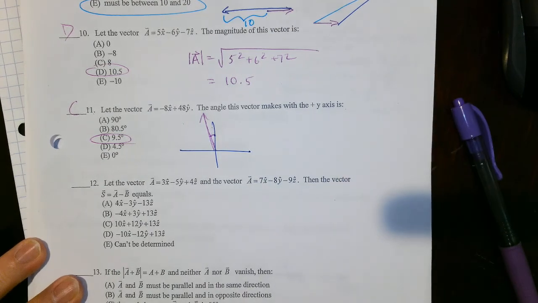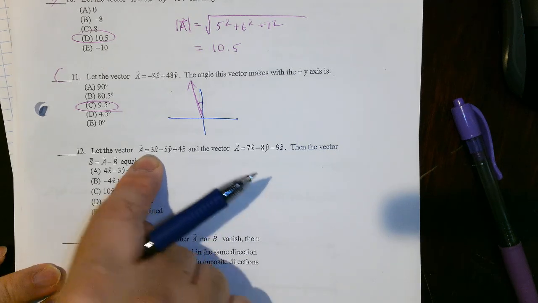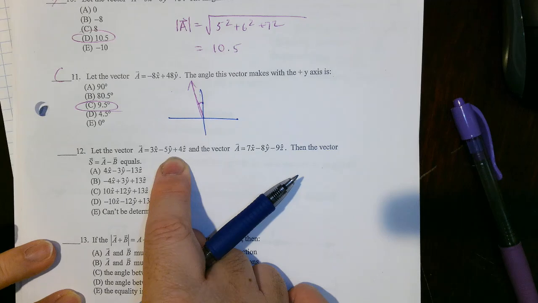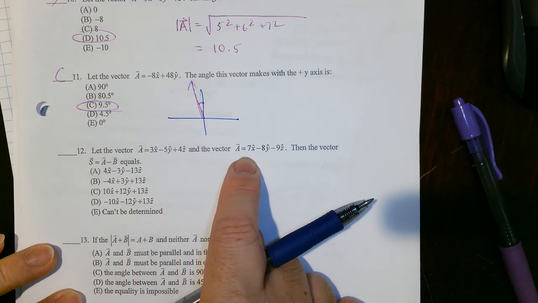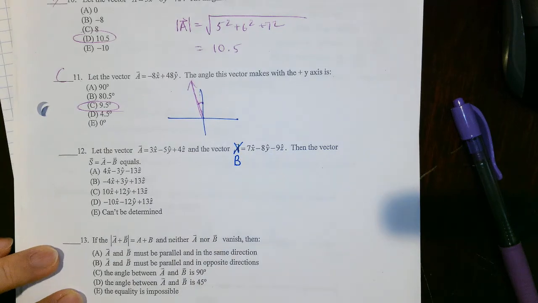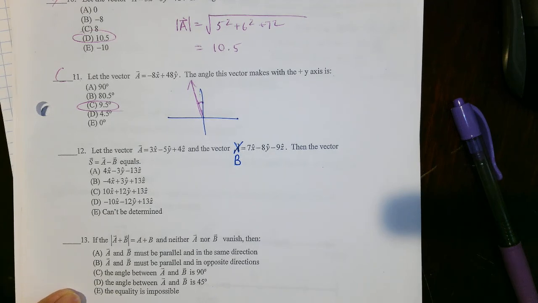Number 12, let vector A be 3x minus 5y plus 4z, and vector A, no, this is not right. This should be vector B, sorry. This is vector B: 7x hat minus 8y hat minus 9z hat.